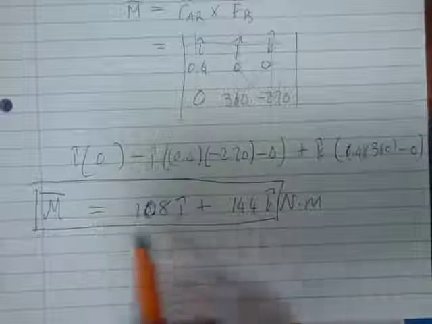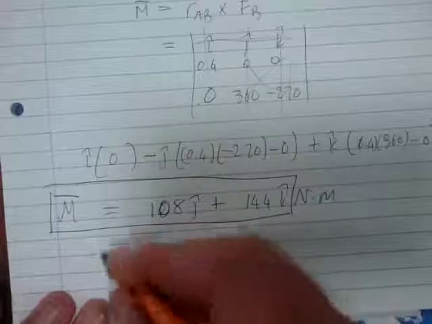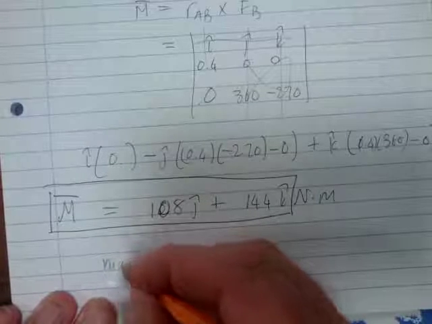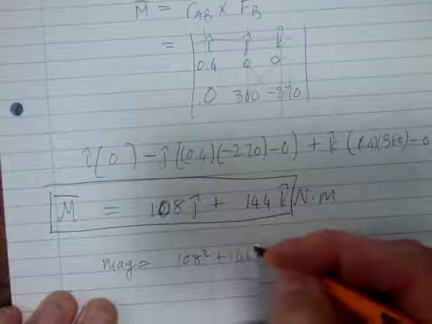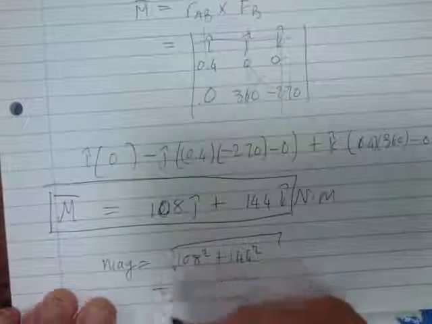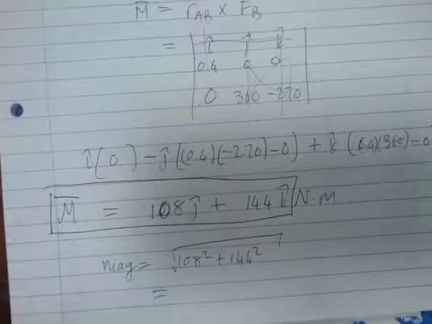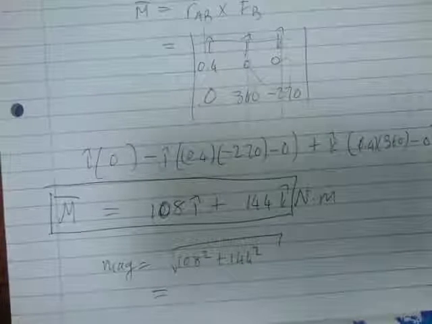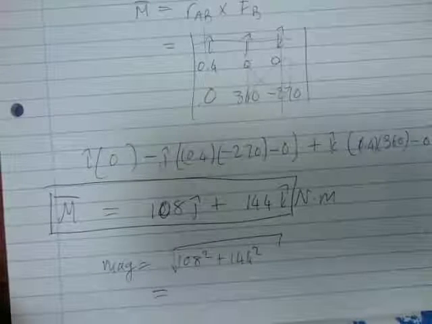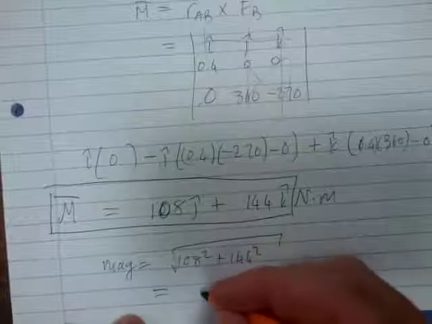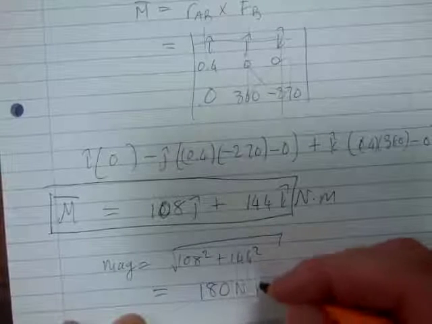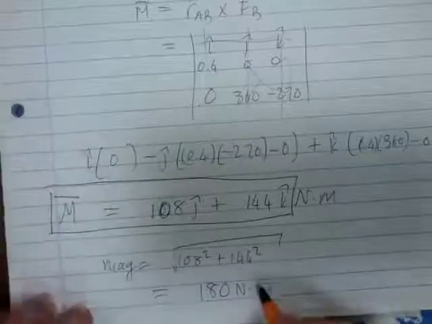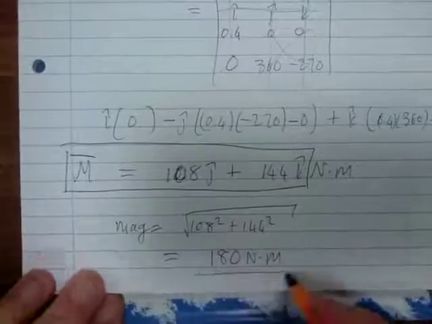Remember, this is now my moment. It has a direction and a magnitude. What is the magnitude? The magnitude will be the square root of 108 squared plus 144 squared. We end up with 180 Newton meters. That's the magnitude. Now let's test whether this is right.